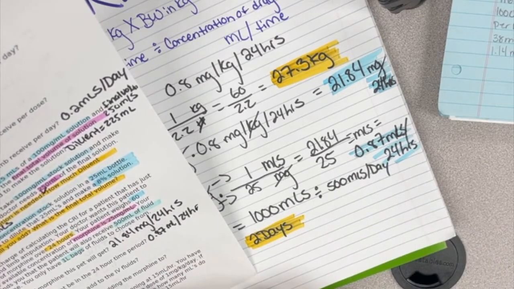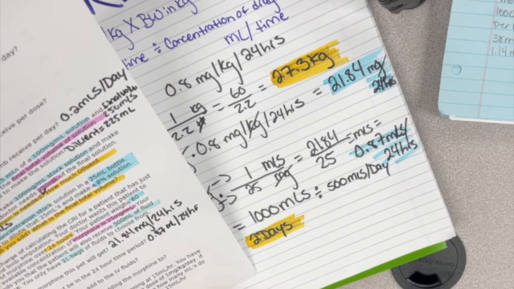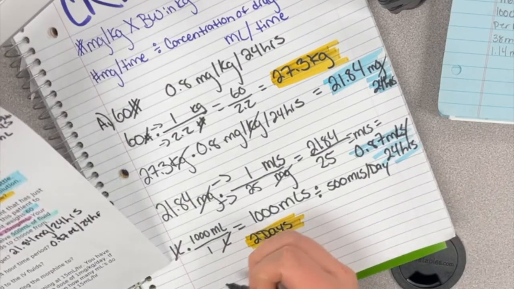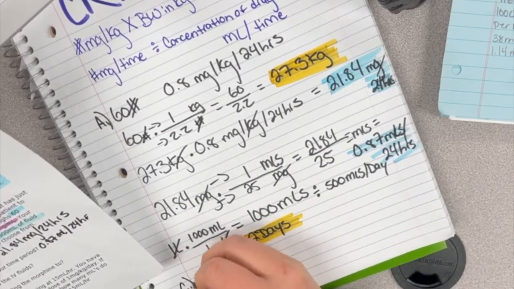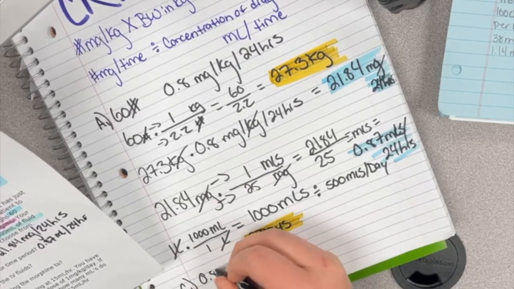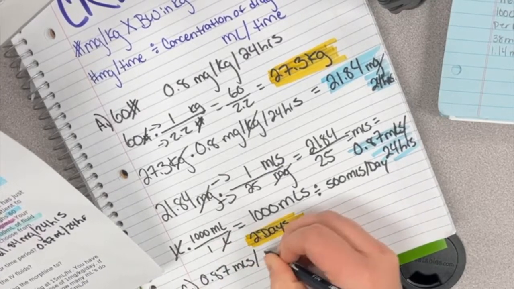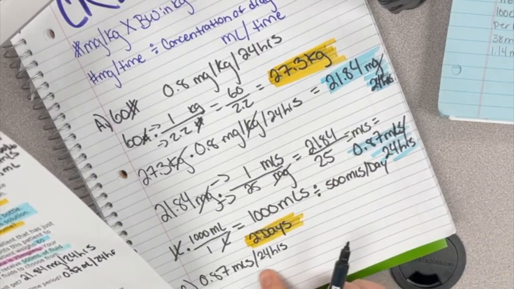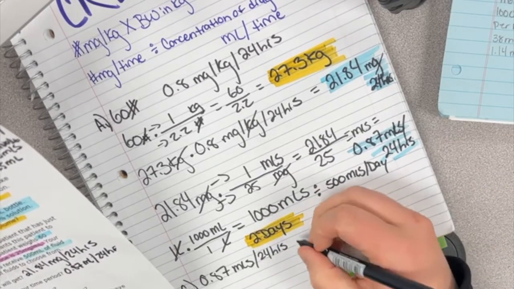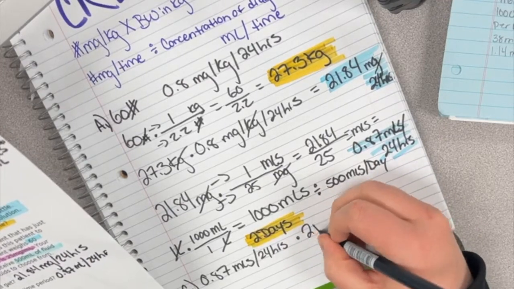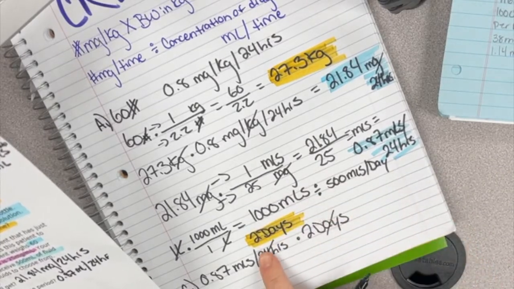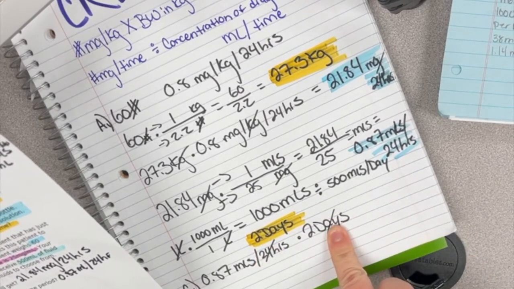And this last question, question C, is asking us how many mLs of morphine do we add to that bag of fluids. So all we do for C is take that 0.87 mLs per 24 hours. We're skipping a step here because we know 24 hours is 1 day, and we multiply that by 2 days. Those would cancel out, because that would be 1 day and that would be a day.